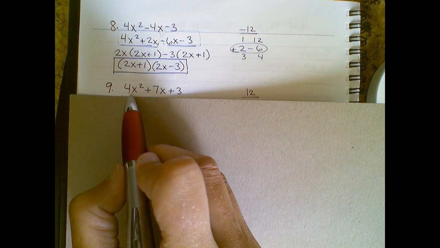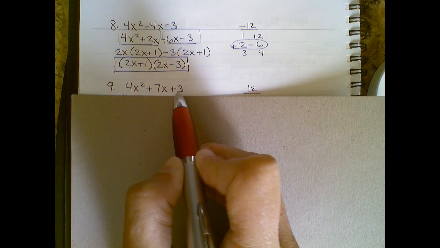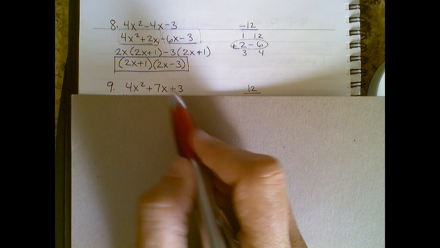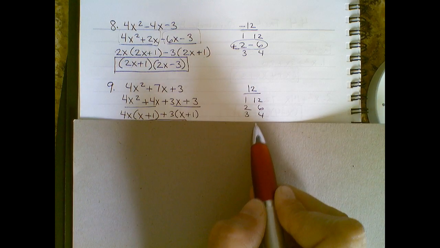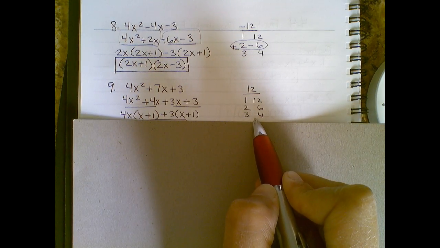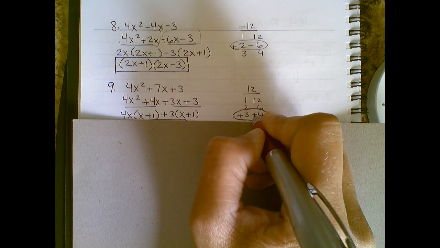Let's try another one. So I have 4x squared plus 7x plus 3. So again, it doesn't have a greatest common factor. So I take my 4 times my 3, I get 12. Write all my combinations down. Has to multiply to 12, but add up to 7. So this last combination works if they're both positive.